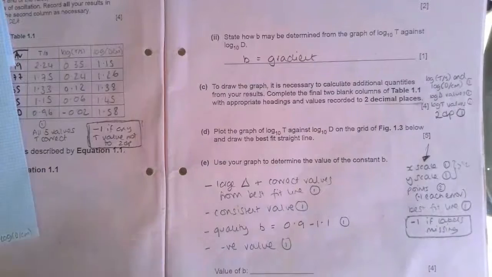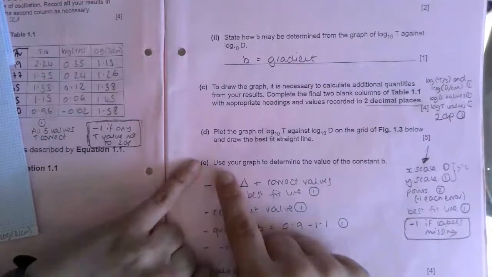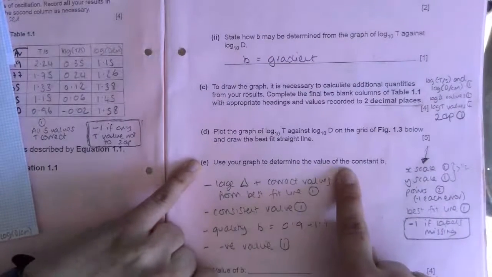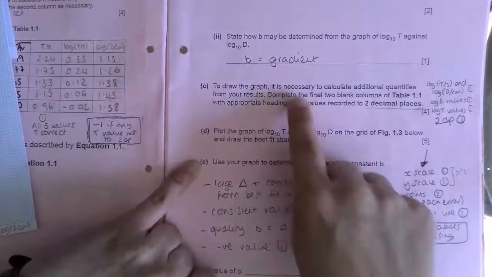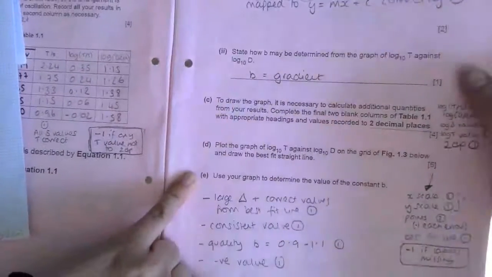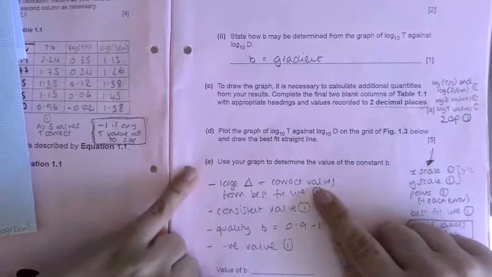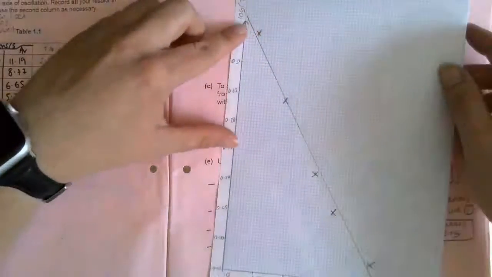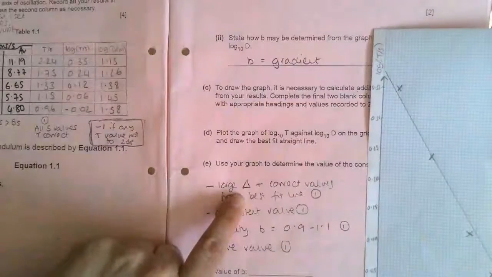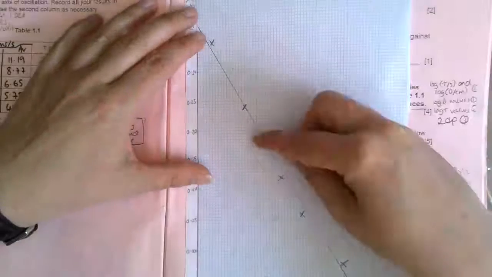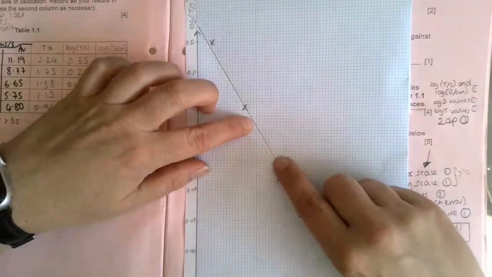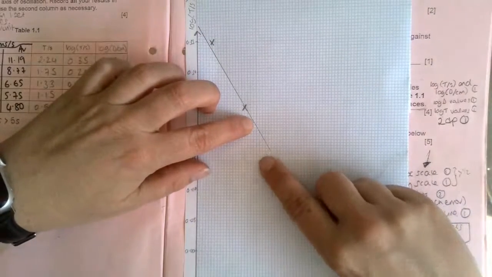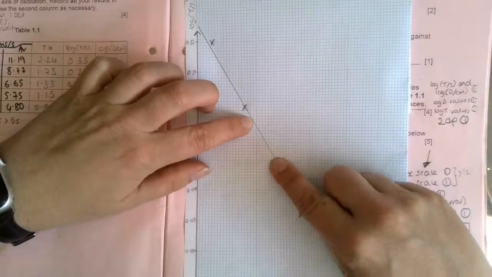Right, last little bit then is part E. Use your graph to determine the values of the constant b. So we had set up here that b is the gradient. So to figure out b, you would need to figure out the gradient on your graph. And there's a mark for using a large triangle. I feel like I'm a broken record with this. Don't just pick like this point and this point and figure out the gradient from that. That's far too close together.